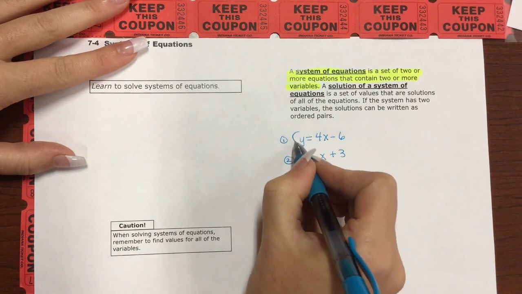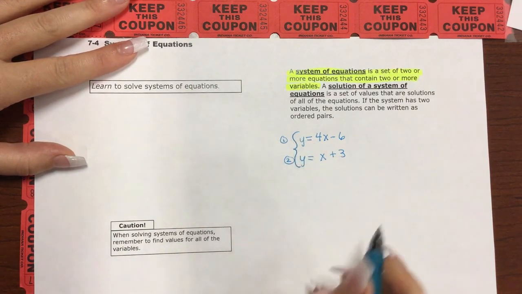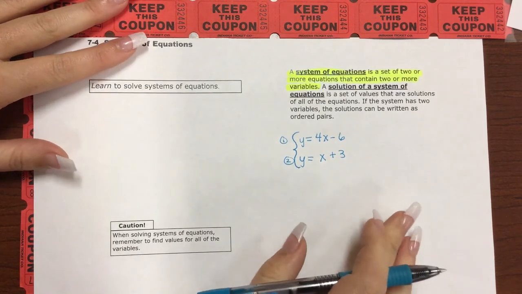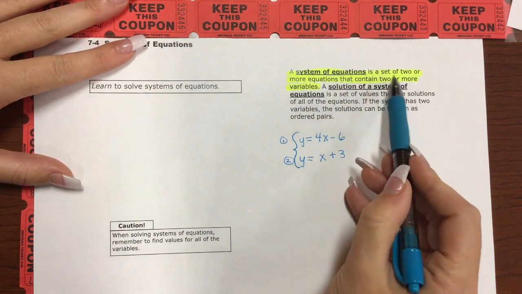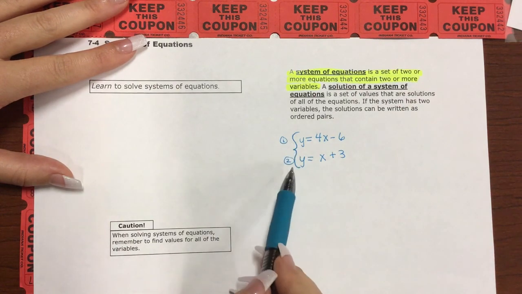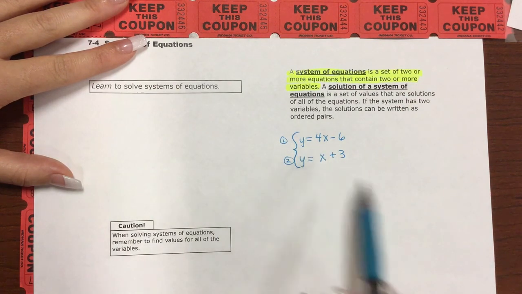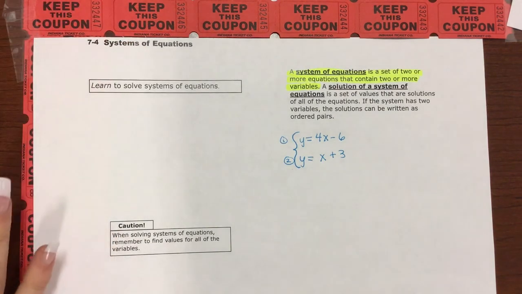A lot of times with systems of equations, they'll use this, but I think they use that more in algebra. I don't know if I saw it in your textbook, I can't remember. But a system of equations is a set of two or more equations that contain two or more variables. So let's talk about the next part.